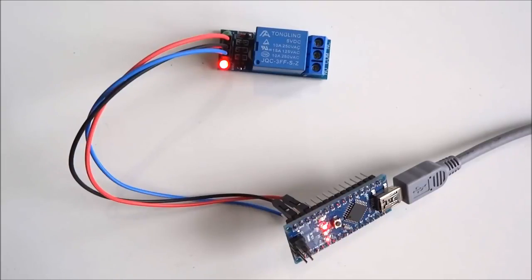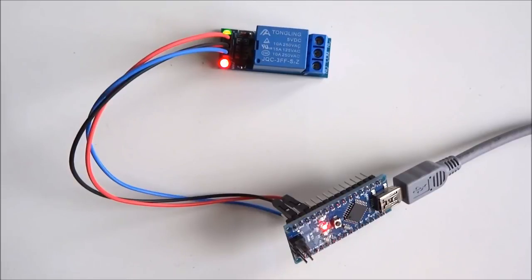The code is uploading. And now you can see that the relay is turning on and off every second.